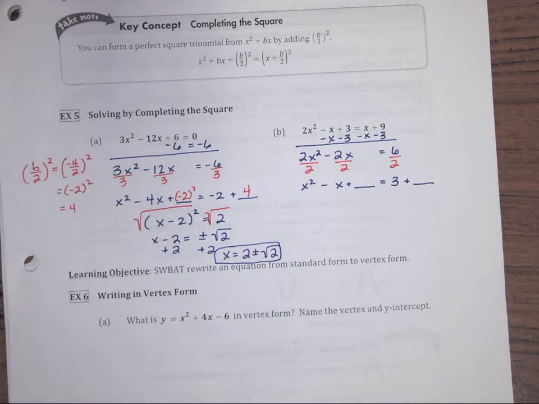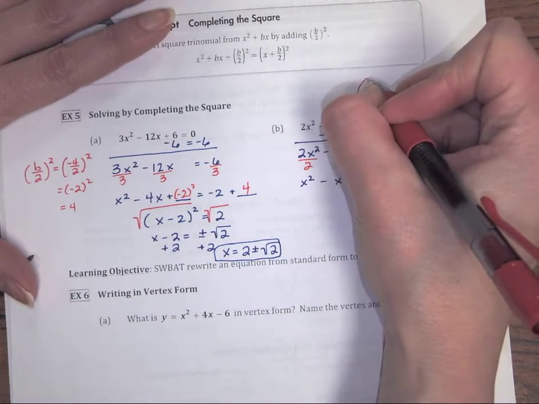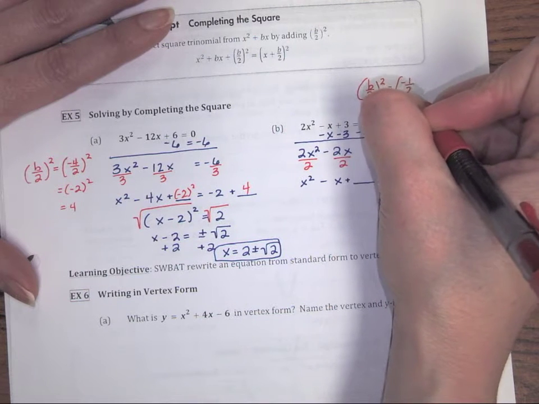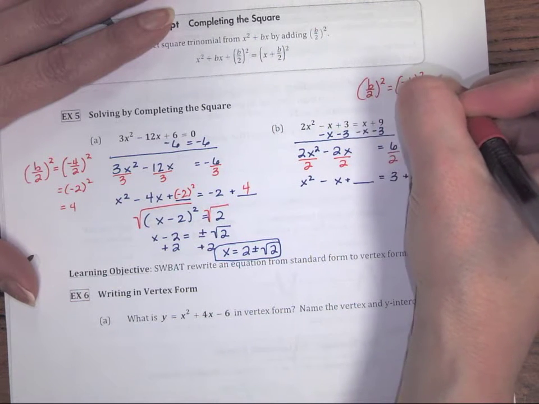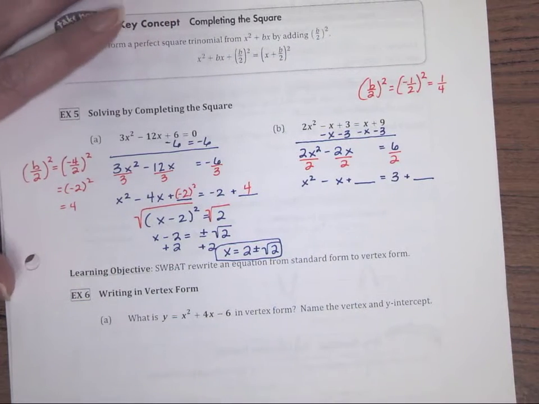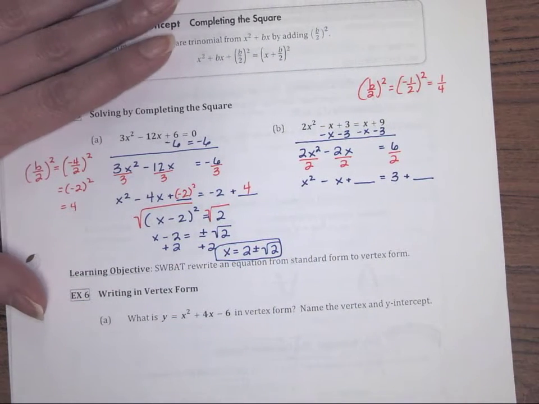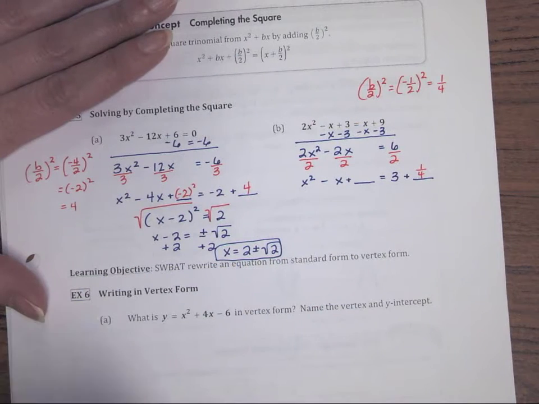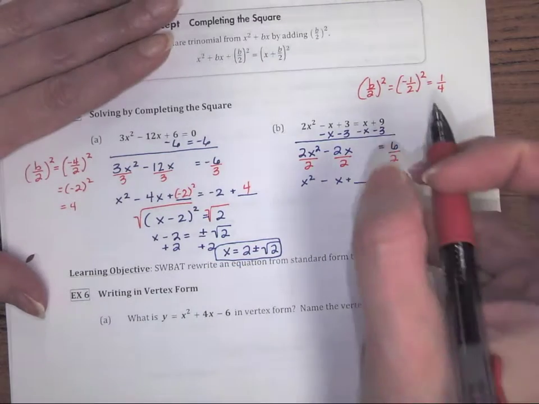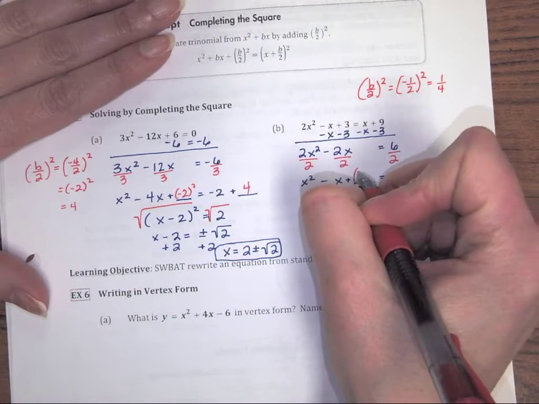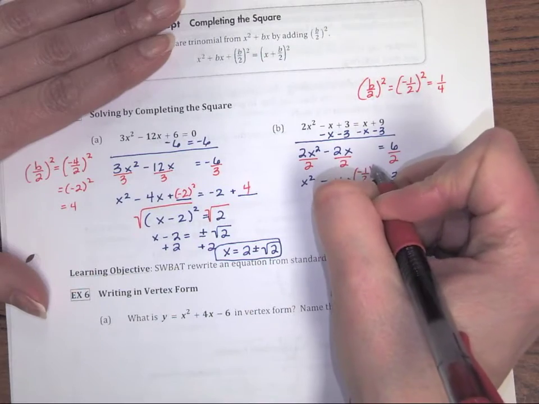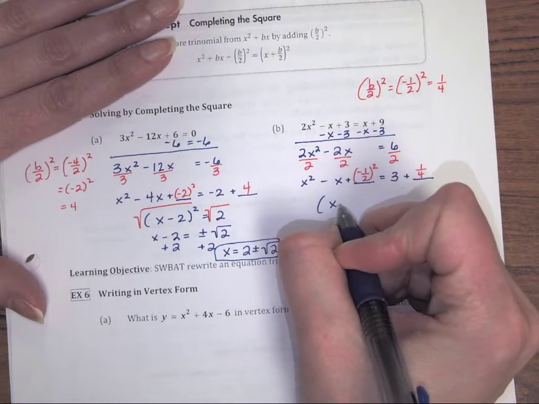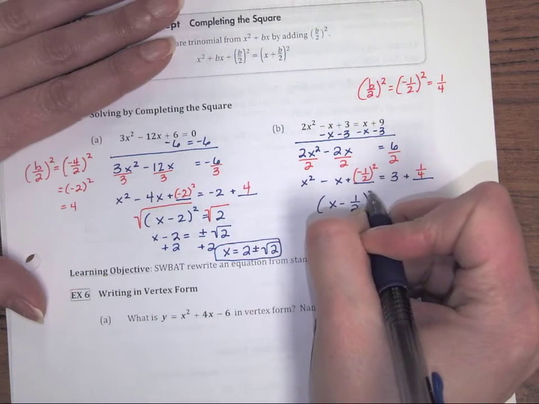and right here. And what I'm going to add is b over 2 quantity squared, which is negative 1 over 2 squared, which I know to be 1/4. Okay? Now, when I write it over here, I'm going to write 1/4. Wait, where's the, oh, b over 2, okay. Yes. Over here, I'm going to write negative 1/2 squared. And the reason why is because I'm going to use that.